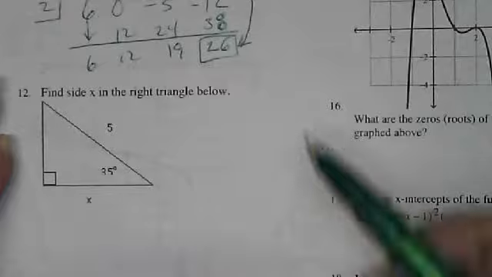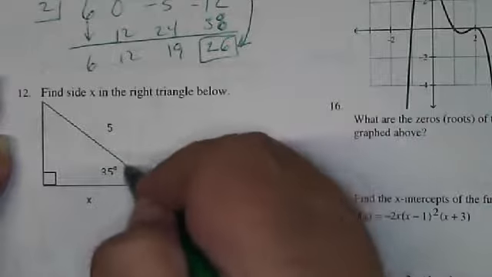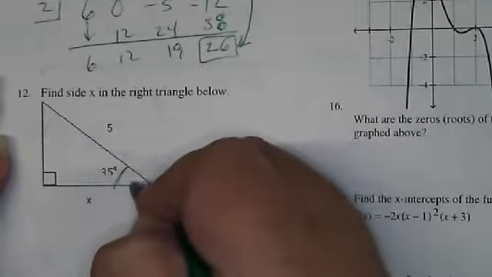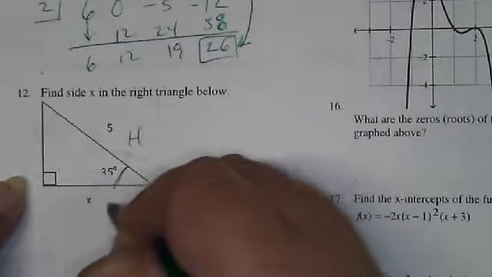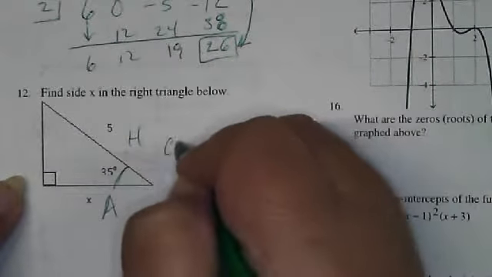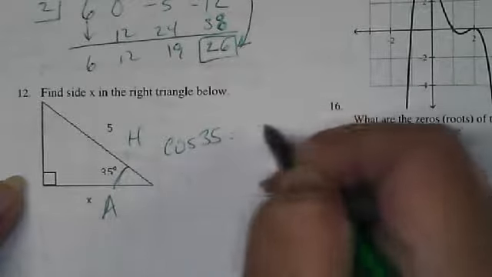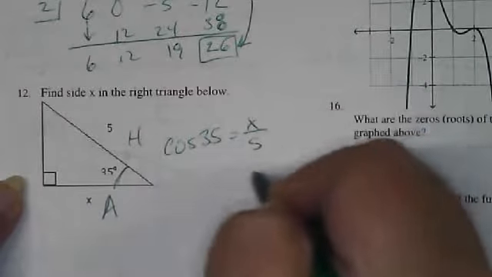Alright, number 12. Find side x. Here's the angle right here, 35 degrees. The hypotenuse is the longest side. The x right here is on the adjacent side. That means that this is cosine. The cosine ratio is x over 5.